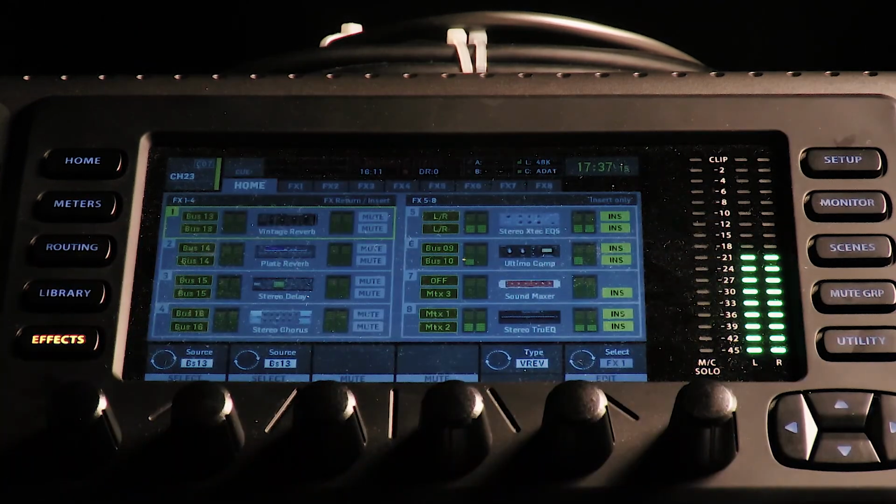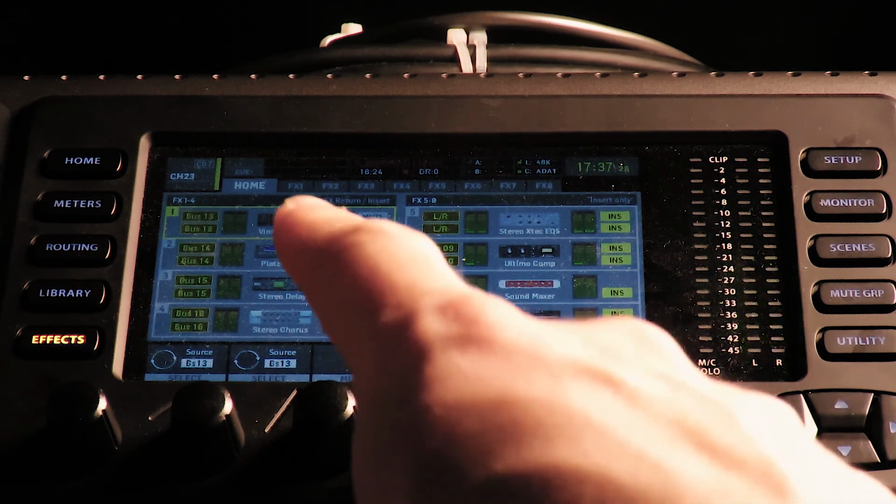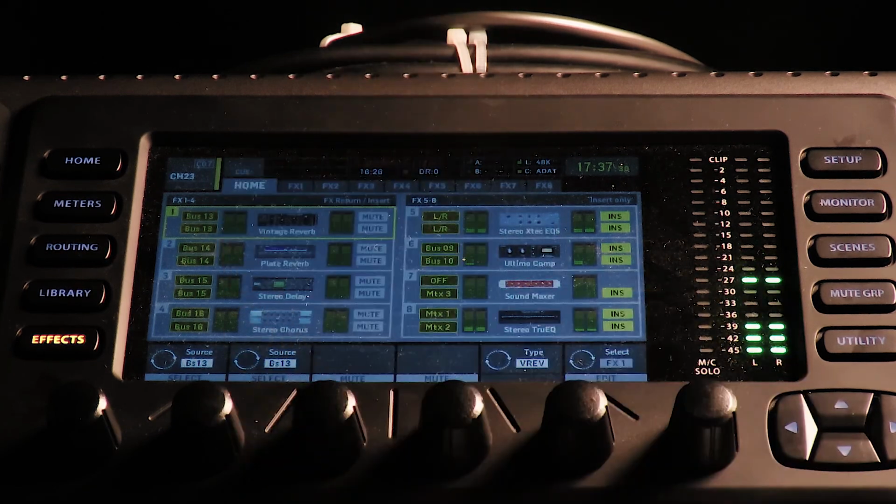Effects. This is what I was kind of talking about before. I'm going to stay on the home tab of this for now, and I'm not going to get into different effects. But like I mentioned before, effects 1 through 4 are built into the board, and they are returned to.